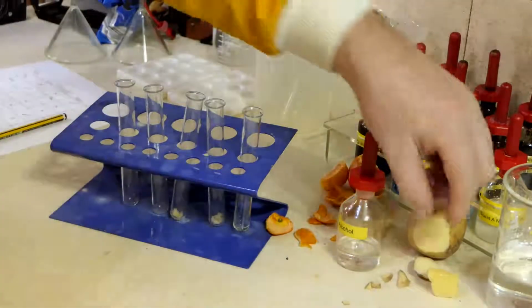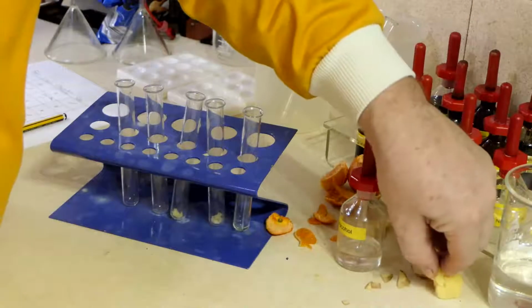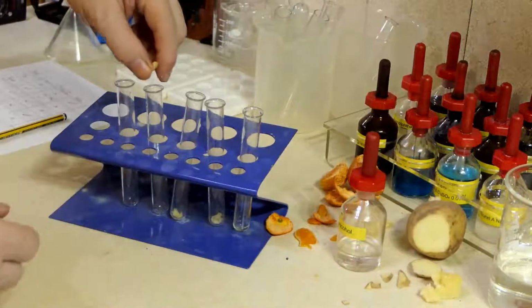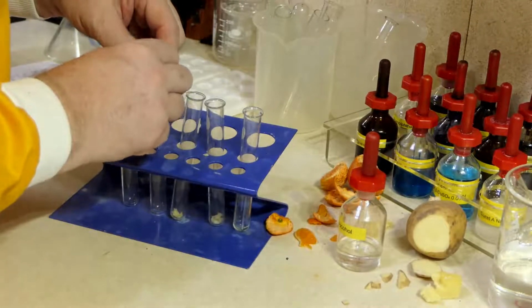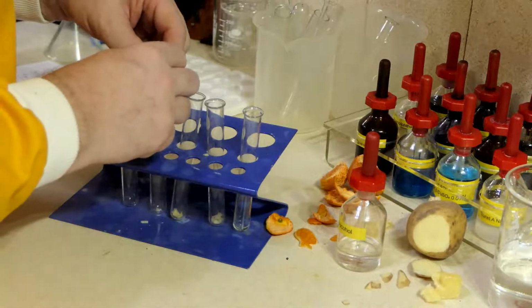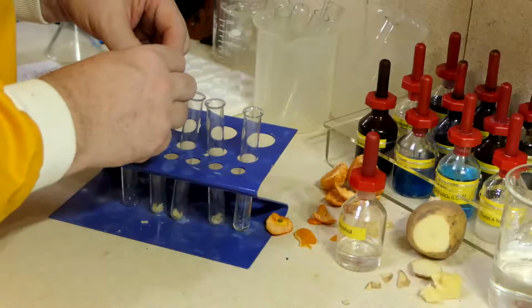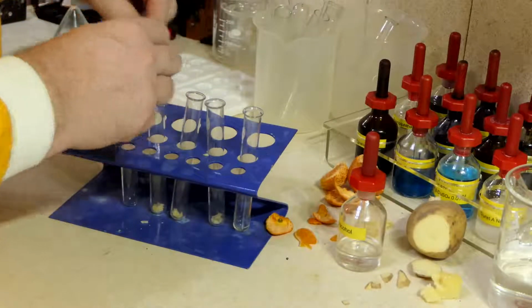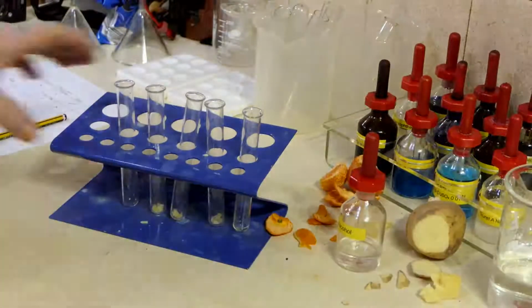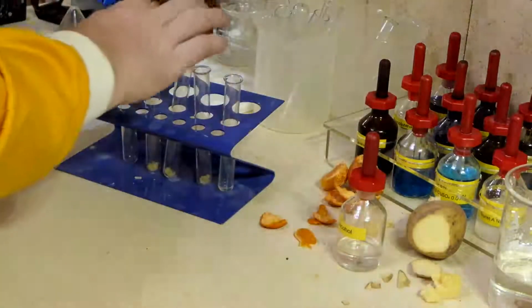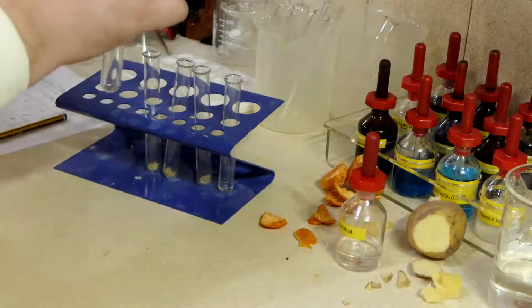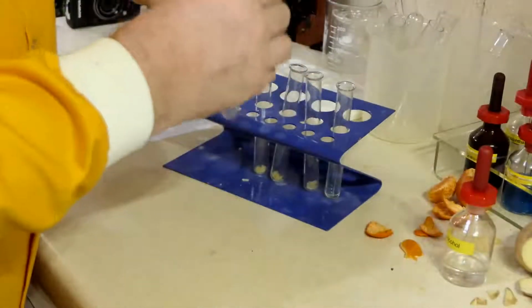Then we've got cheese. Try and break that up fairly finely. And finally, my satsuma. Lovely squashed satsuma there.